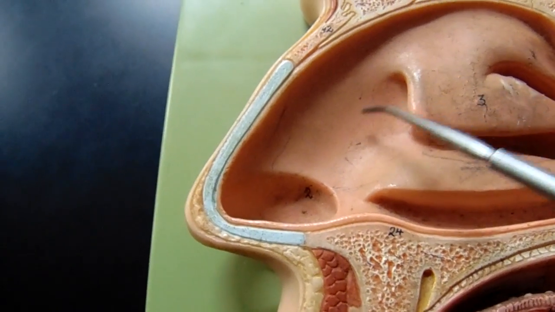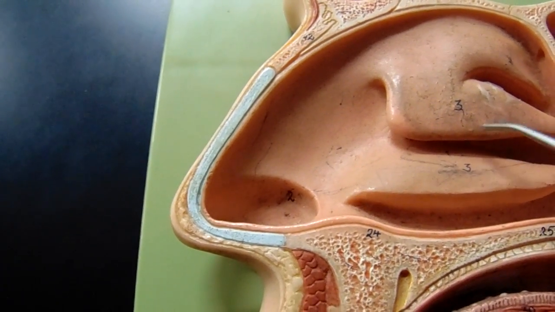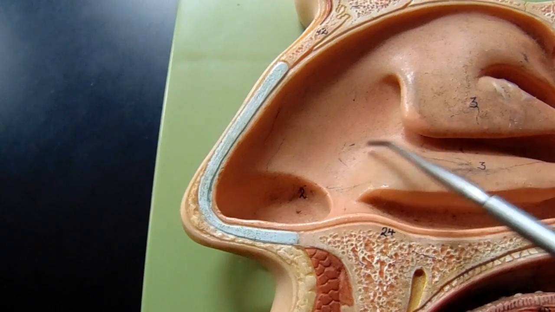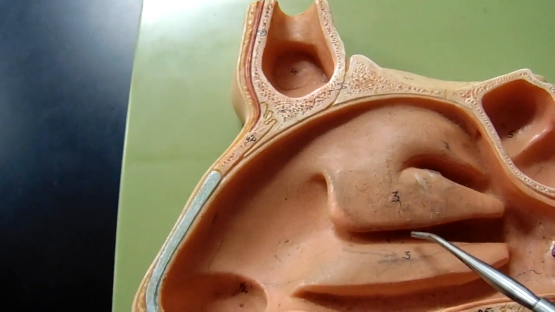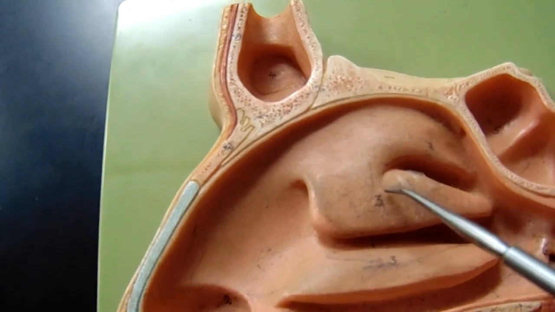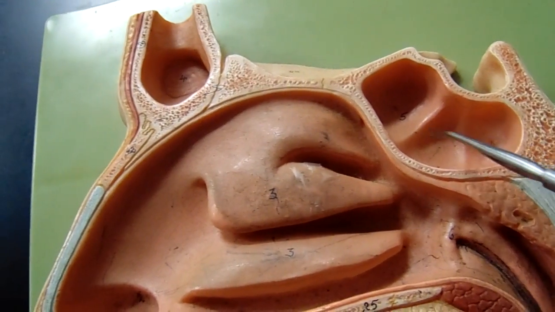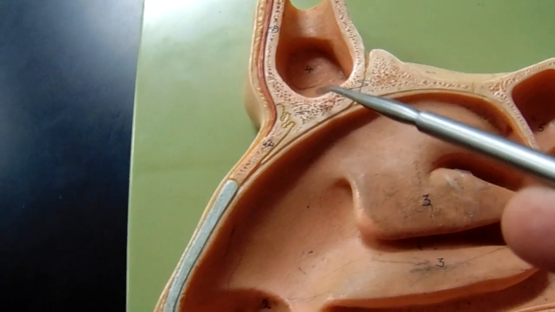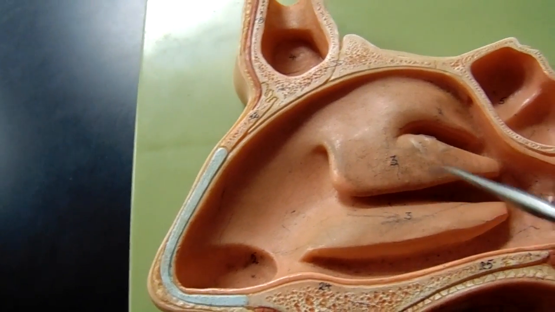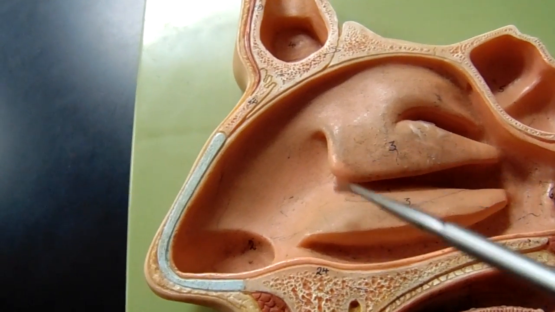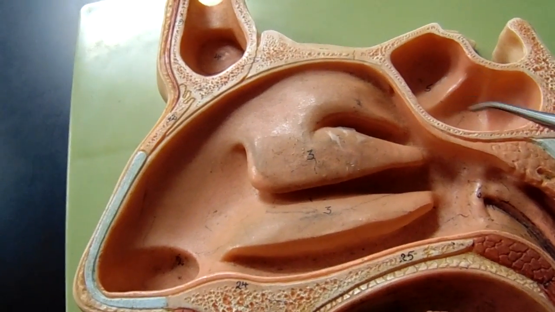And here's the model. This plastic model, a sagittal cut of a human being. All of this is the ethmoid bone. See that? There's the conchae of the ethmoid bone. So that's called the nasal cavity there. And here's the sphenoidal sinus, sphenoid bone right here. Here's the frontal bone, frontal sinus. And you got the ethmoid sinuses here. It's when you get a sinus infection. So that would be the ethmoid bone, and this would be the sphenoid bone.